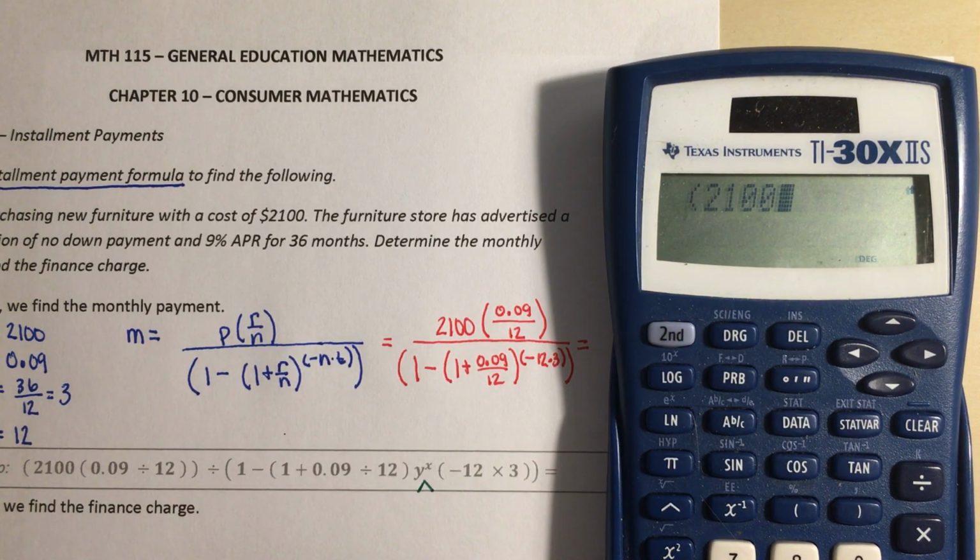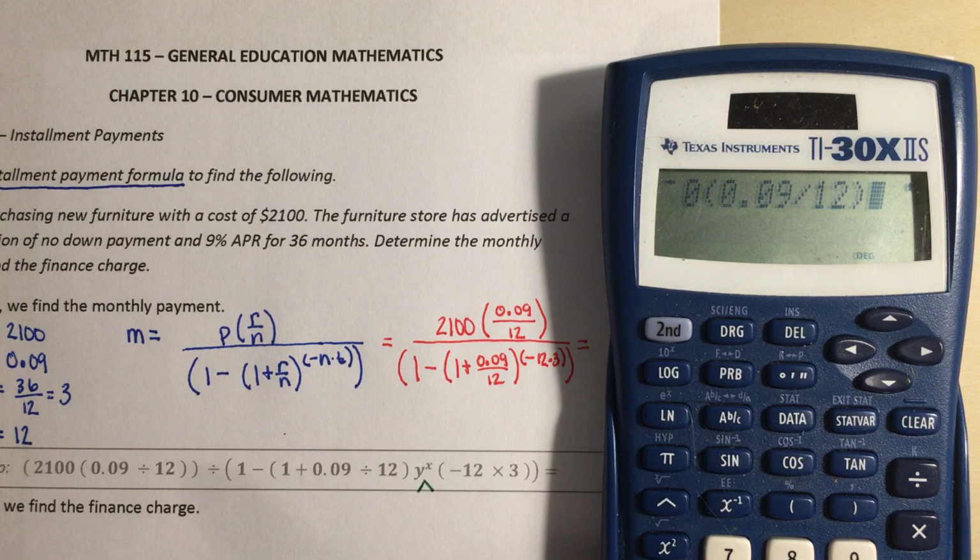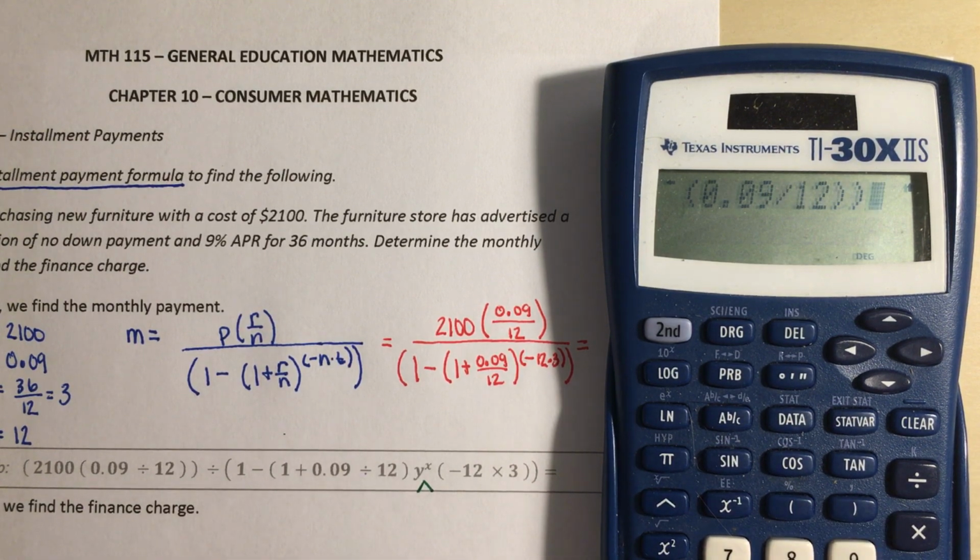Right, so 2,100, times another set of parentheses, 0.09 divided by 12. Since we started with 2 parentheses, we do need 2 to close this off. Do notice that there are 2 parentheses right next to each other here. So far we've got that typed in there.